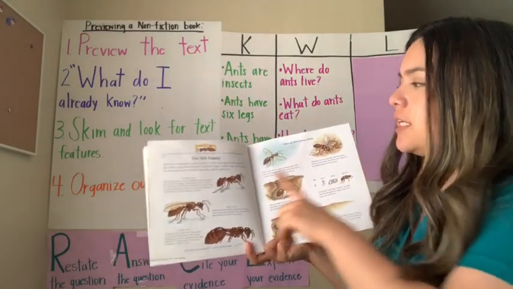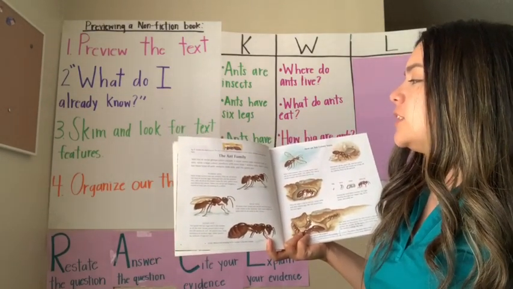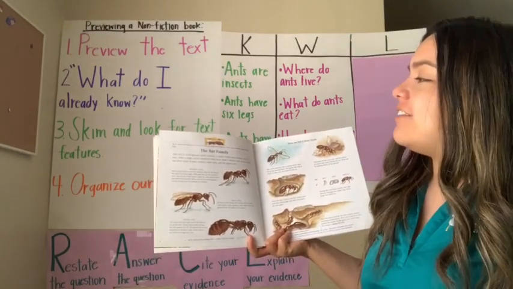Scholars, I already noticed that our heading says the ant family. So I think that we're going to learn about the different roles that ants have. Let's see. The ant family.